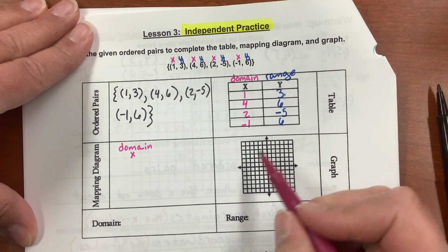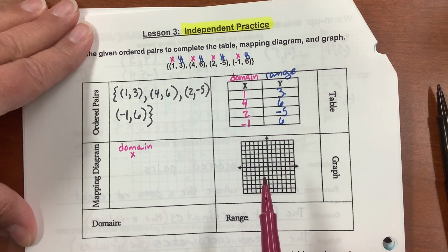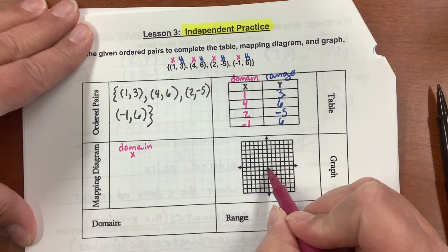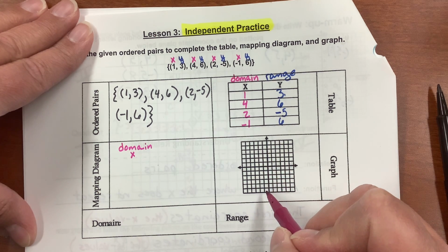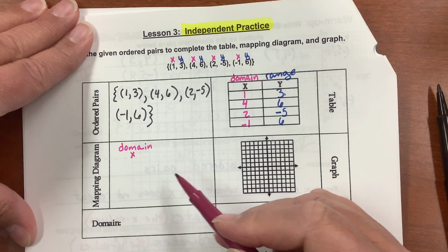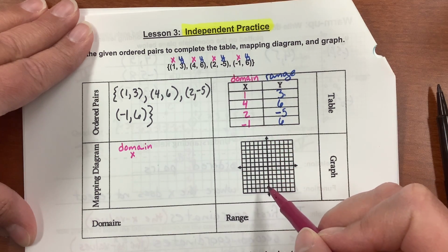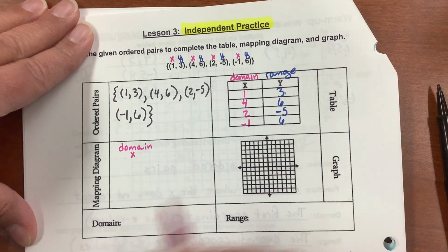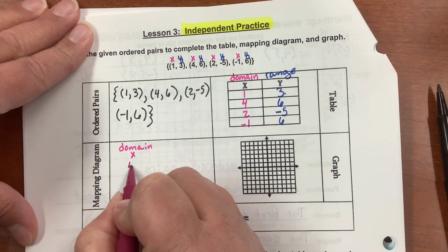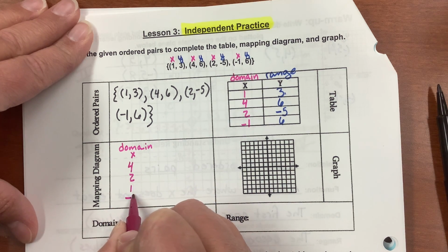Well, let's look over here at this little grid for a second, the coordinate plane. Here is 0. If I go up, my numbers get bigger. But if I go down, the numbers get smaller. So with the domain, I'm at the highest numbers, and I'm going down to the lowest numbers, just like you would on a graph. So my highest number is 4, 2, 1, and -1.